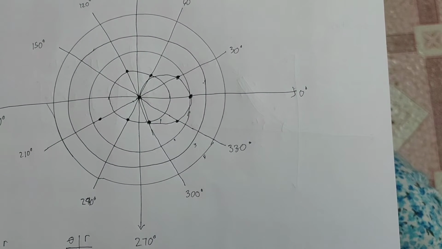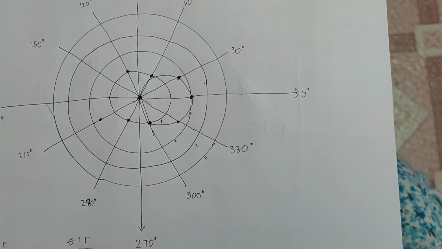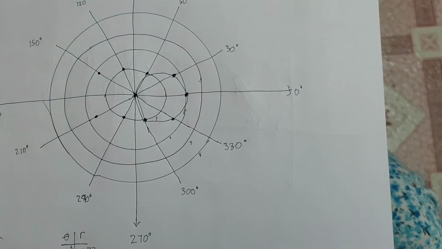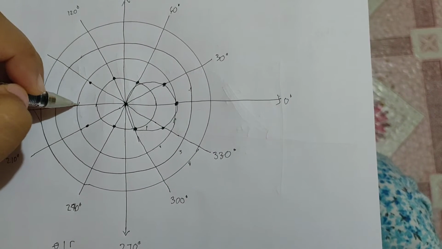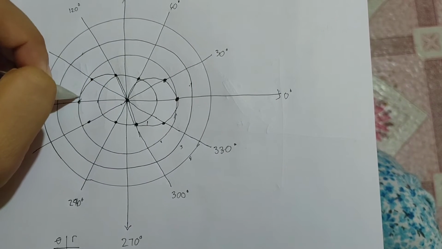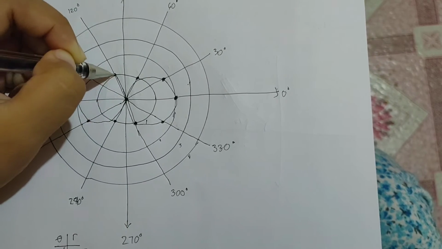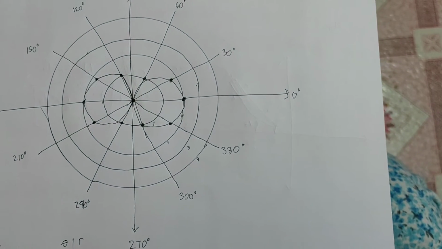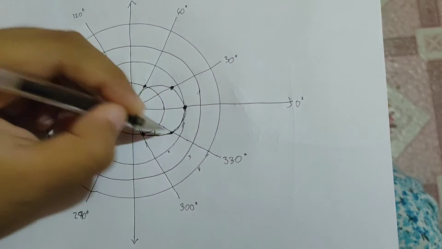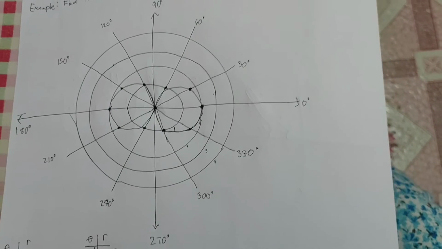Our 330 is 1.73, so it should be here. And our 360 is here. Should be like this. It's like a bow. We formed a bow on our graph.